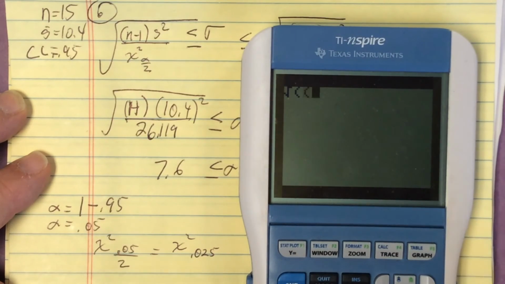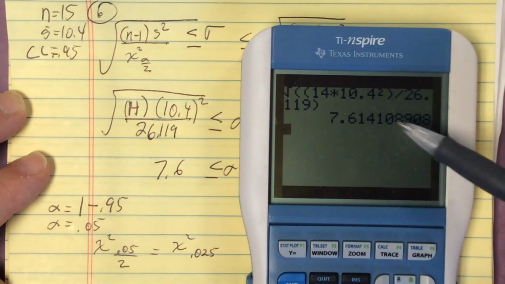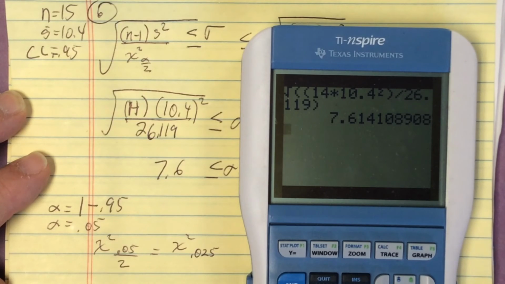So second parenthesis, 14 times 10.4 squared, close, divided by 26.119, close it off. Let's press enter. And lo and behold, I do in fact get 7.6141 and that gives me the 7.6 I need.